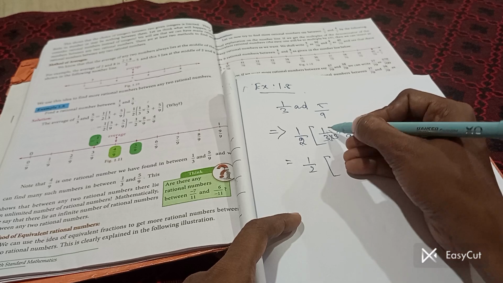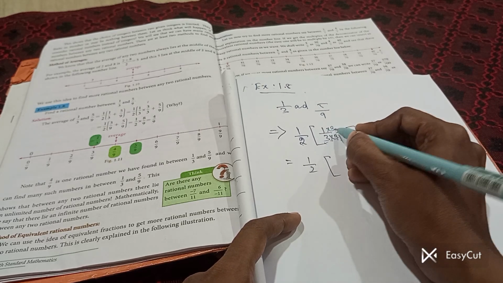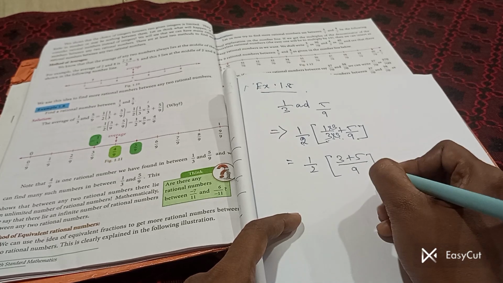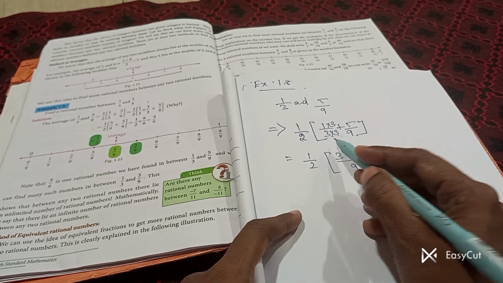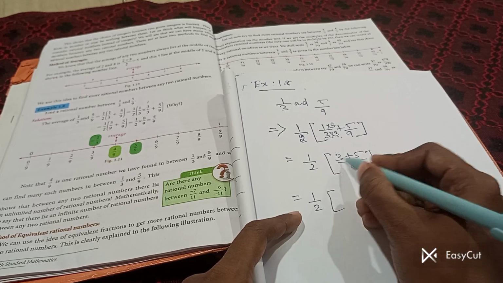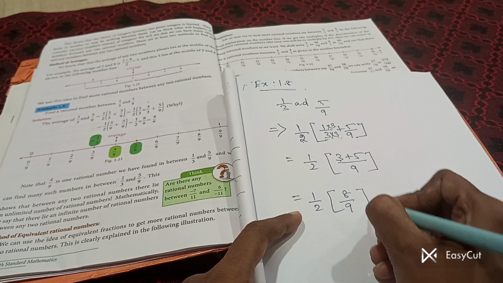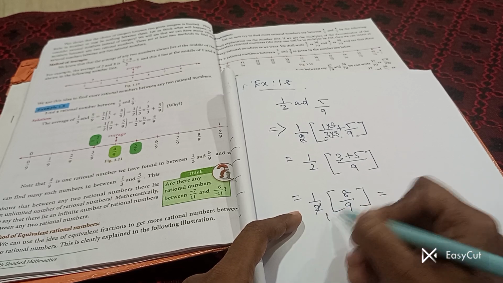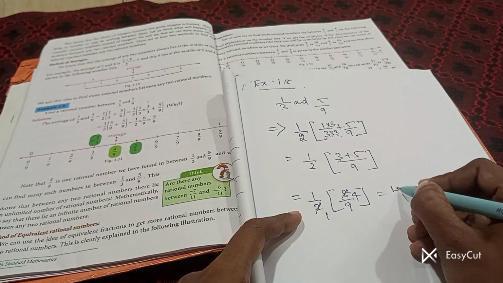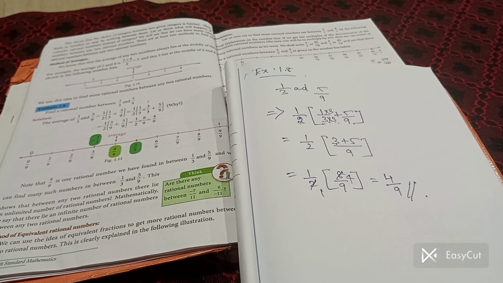To make it the same, we have to multiply by 3 because it becomes 9. Okay, now 3 ones are 3 plus 5, the whole divided by 9 because they are the same now. So what happens? 3 plus 5 becomes 8 by 9. Now 2 ones are 2 and 2 fours are 8. You can divide it this way. And what is the answer? 4 by 9. So 4 by 9 is the average value.